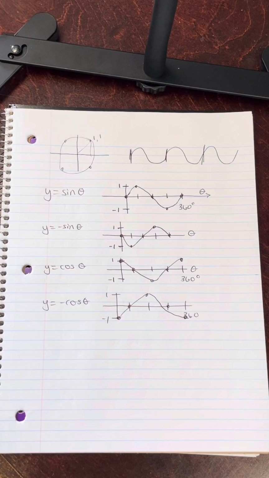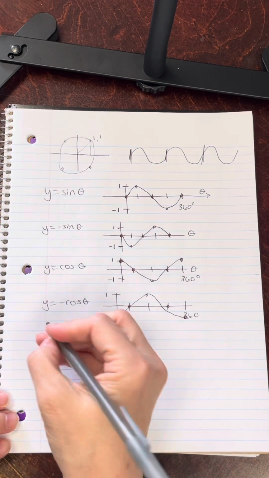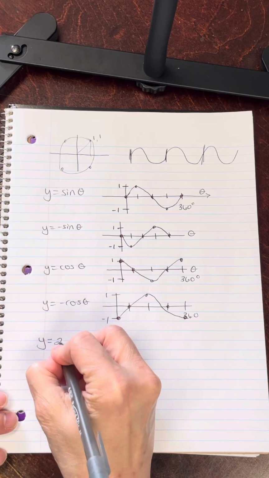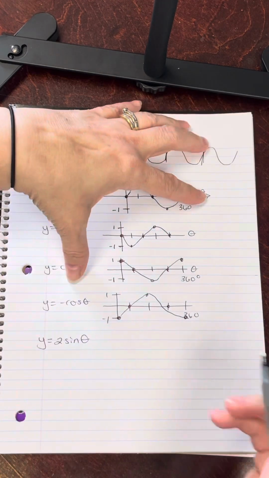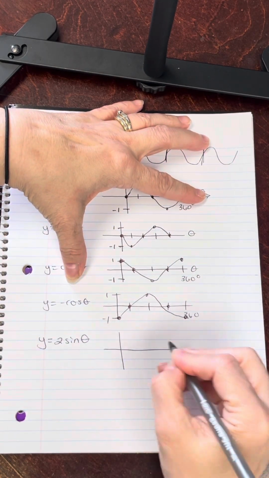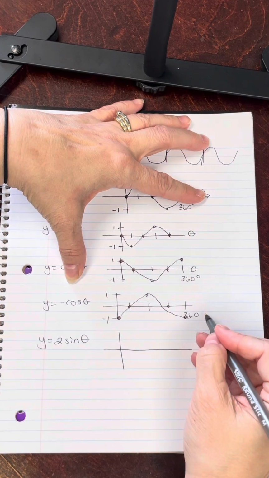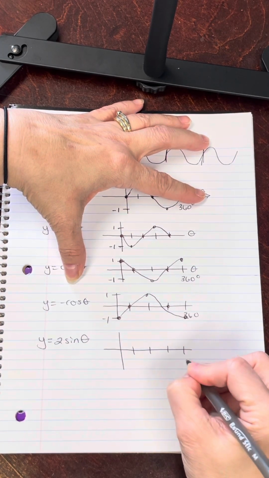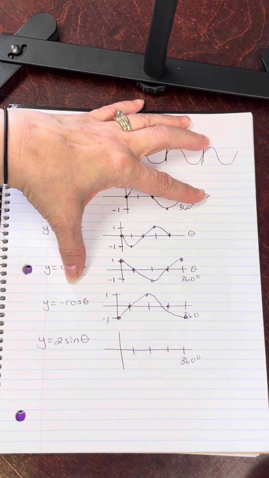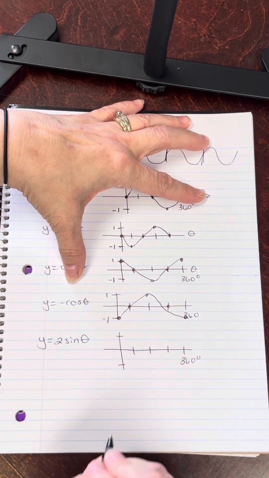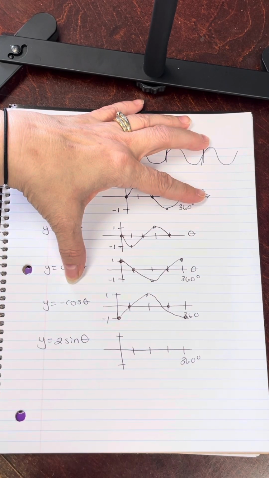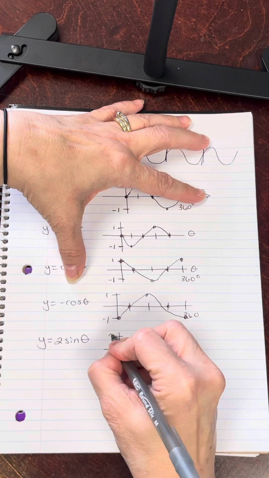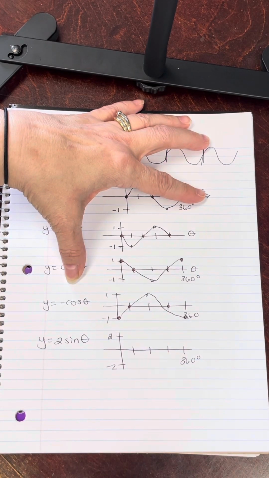Now that you've got that, they throw in one other change in this lesson. And they say, what happens when we throw a number, theta, into the equation? Okay, so now my period, how many sections it does it in, is not changing. It's still 4 sections, ending at 360. My high point and my low point change with a number given in front. And so this one is now high point of 2, low point of -2.